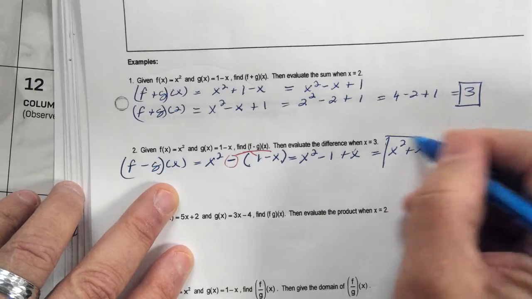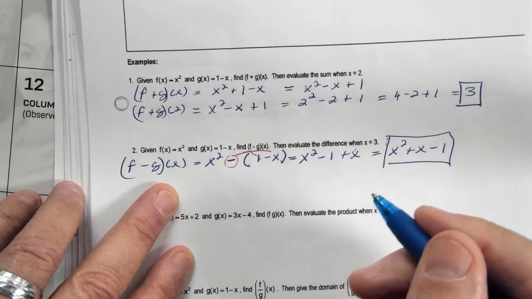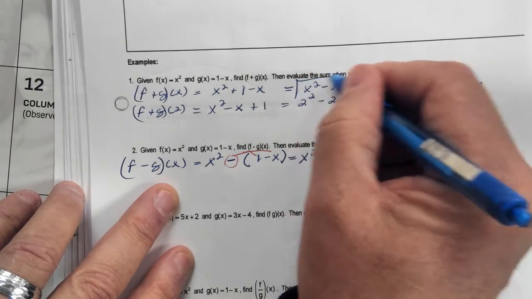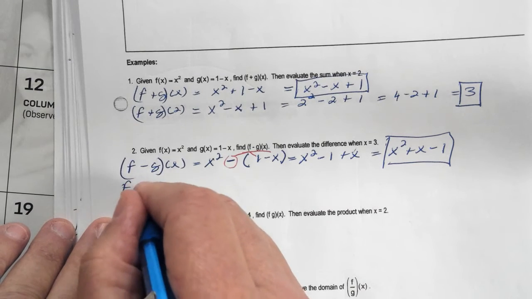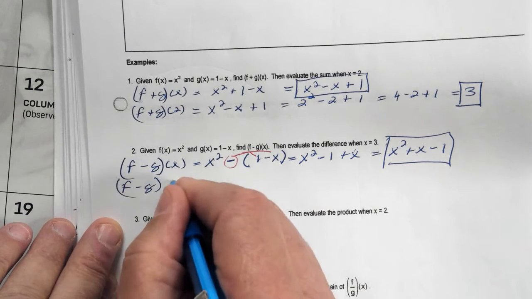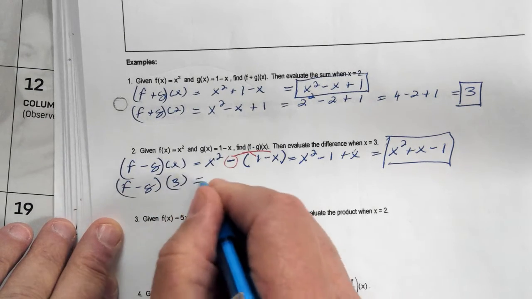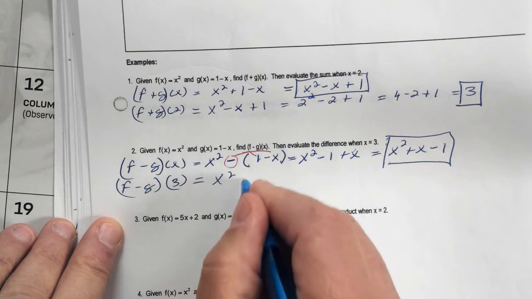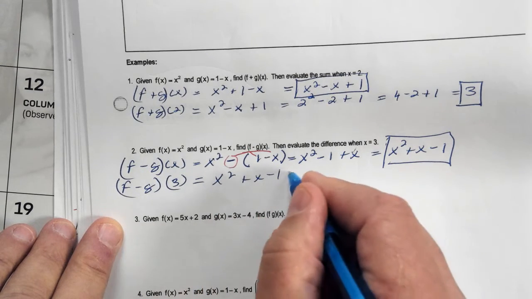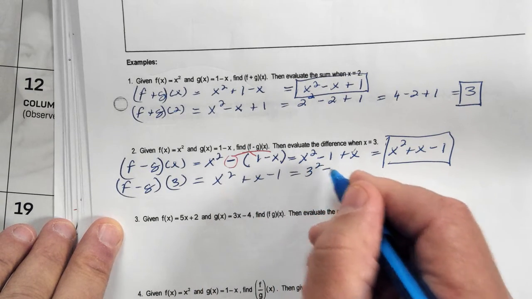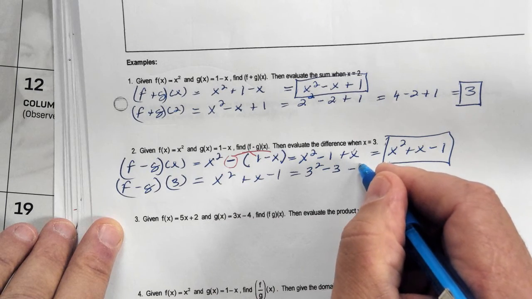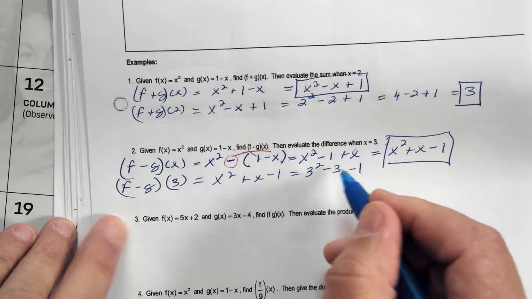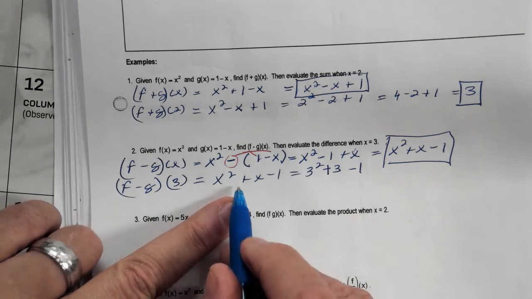I should have boxed that puppy, because that's f minus g of x. That was f plus g of x. I should have boxed that. Now we're doing f minus g of 3. So you take the function x squared plus x minus 1, and you go 3 squared minus 3 minus 1. Or, let me see, I did that wrong. It's plus 3. Almost made a boo-boo.